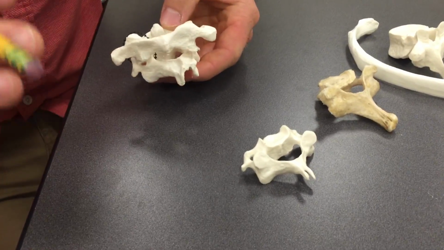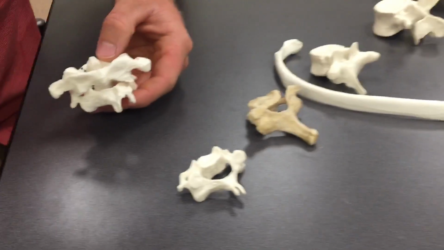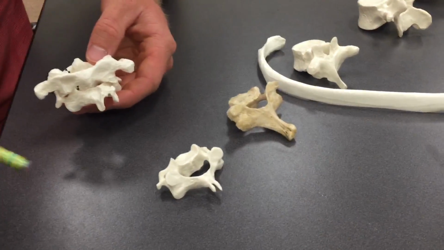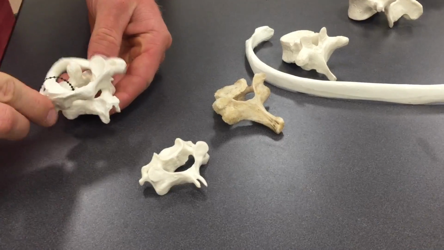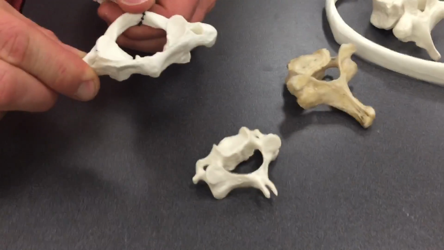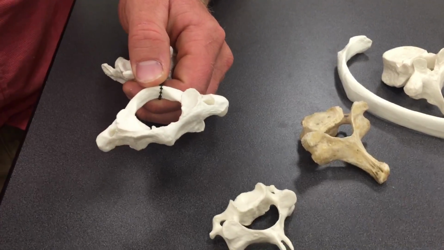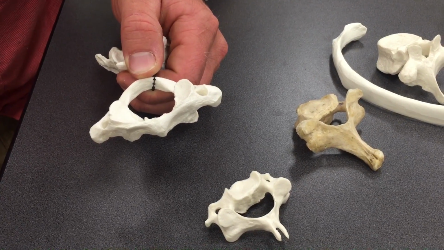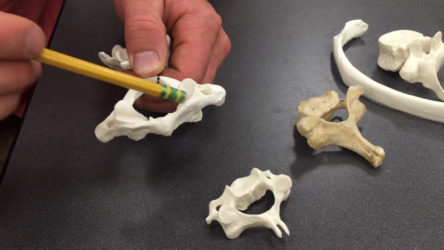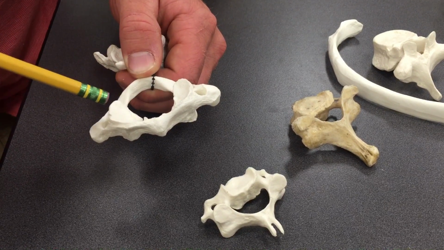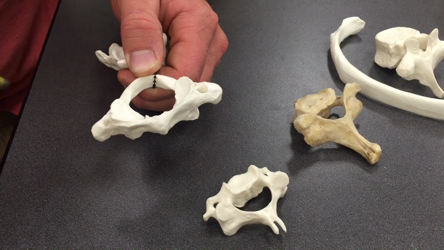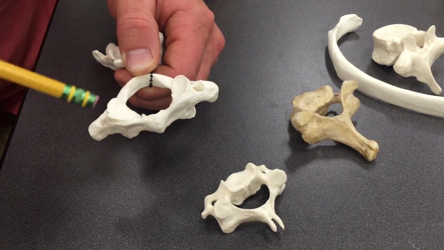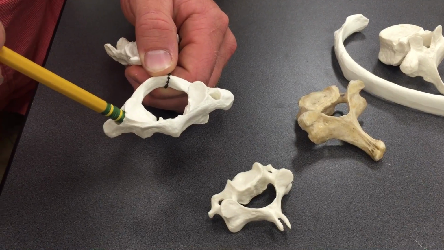First off, we're going to do the cervical vertebra. All these are vertebra. We're going to start off with the cervical. There are 7 cervical vertebra. This is the first one. The first one is called the atlas. And the atlas does not have a body and it does not have a spinous process. But the atlas does have these right here, these facets, superior articular facets, that will articulate with the occipital condyles of the occipital bone. And just like every other cervical vertebra, it will have the transverse foramen here.